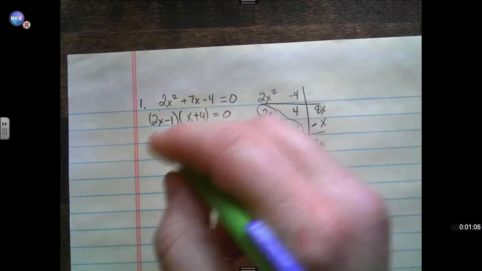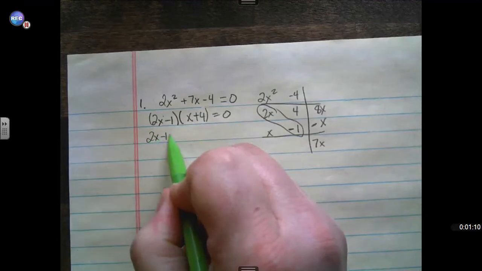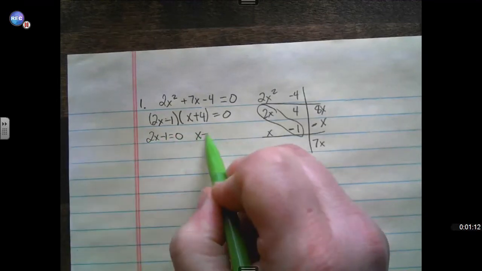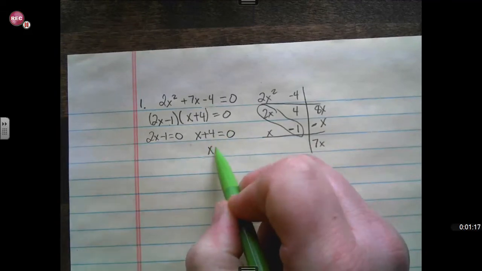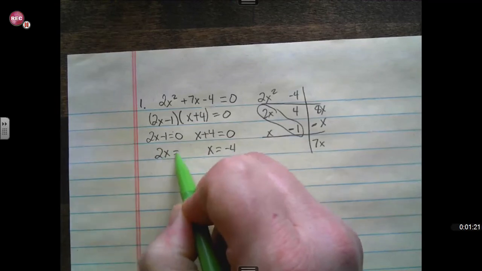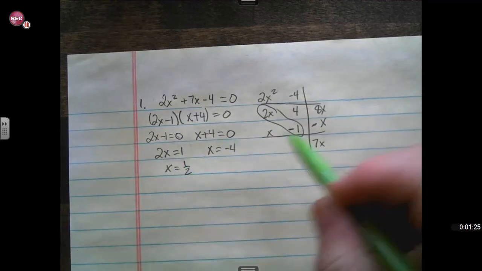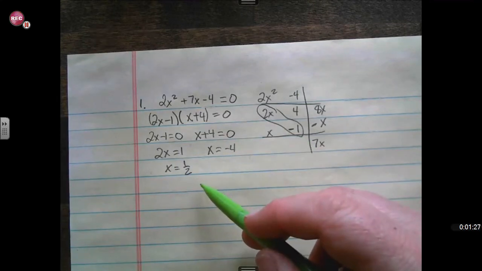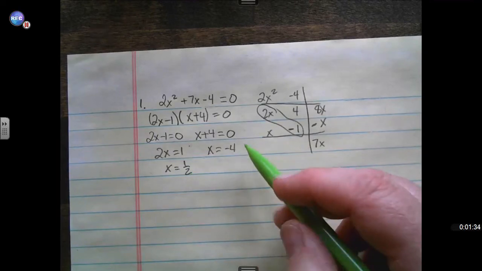And then we set each factor equal to 0. So 2x minus 1 equals 0. X plus 4 equals 0. And then we solve. So here we subtract 4. Here we add 1. And then we divide by 2. So the x-intercepts, the zeros, where it crosses the x-axis, all of that stuff, 1/2 and negative 4. So the real solution. Okay.